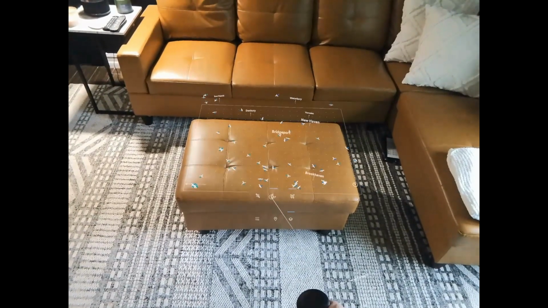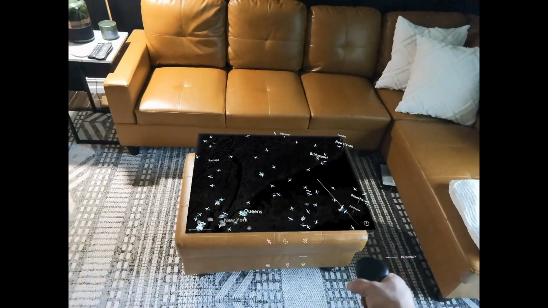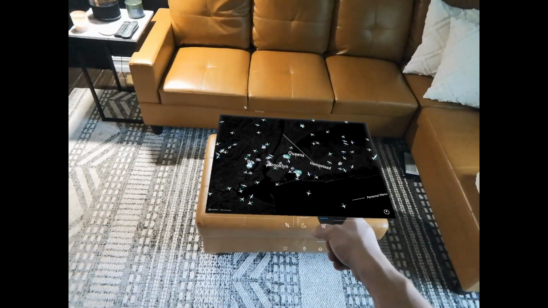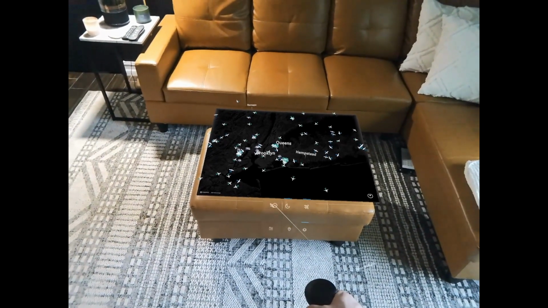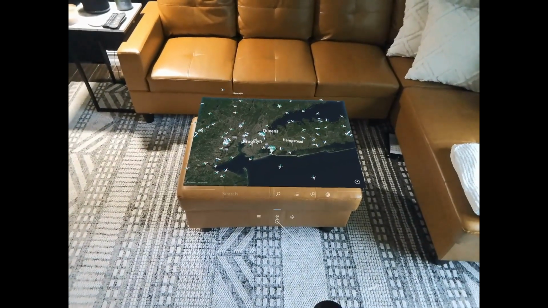By doing this, we actually also are enabling a dark mode. Simple dark mode, it's a little bit easier on the eyes for some people, including myself, but we can quickly switch back to satellite mode as well.